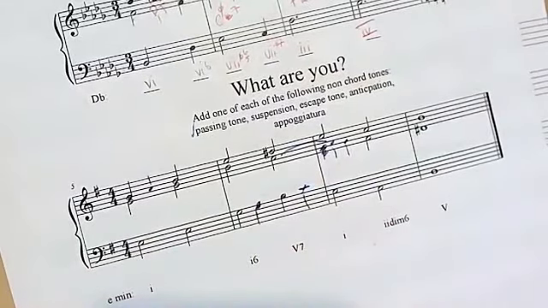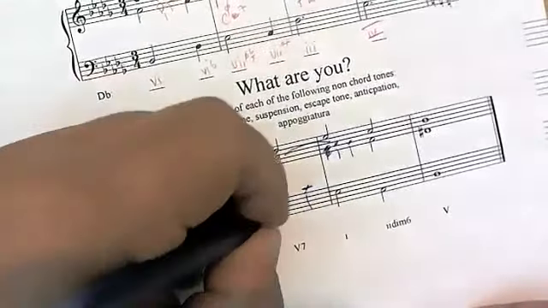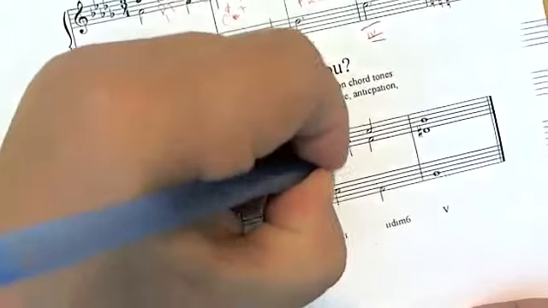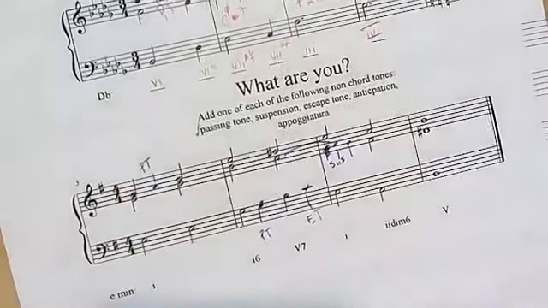So far we have, and then there's my resolution, right, and then to my 2 chord. Yeah, it's pretty good. Okay, so passing tone, suspension, right? Escape tone. We have an anticipation and an appoggiatura.